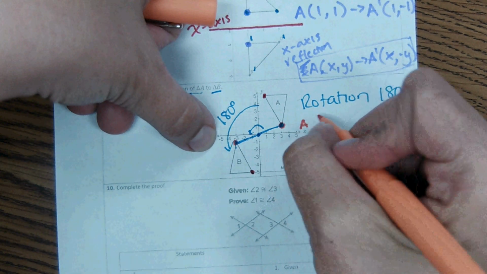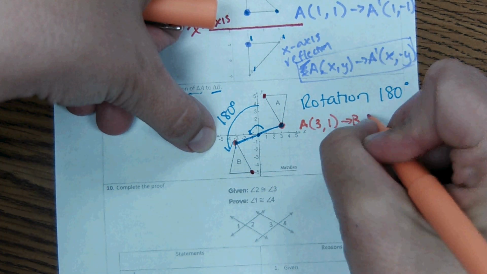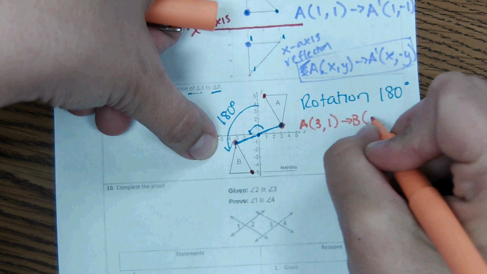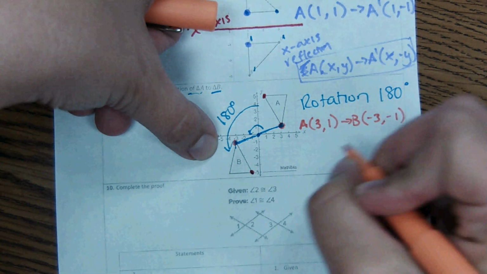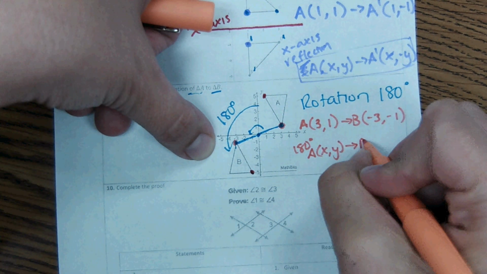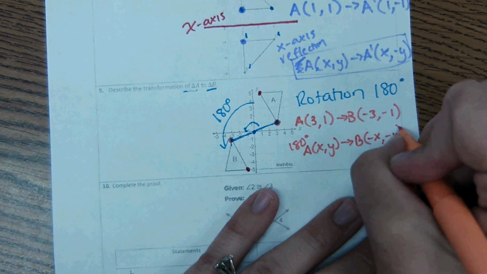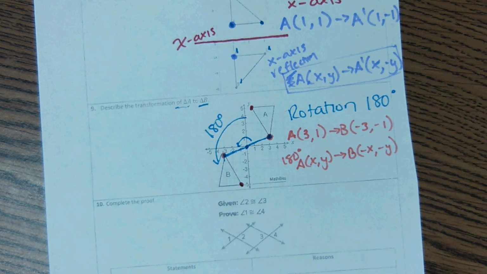On triangle A, it's at (3, 1), and on triangle B, it's at (-3, -1). So for a 180-degree rotation, A starts at (x, y), and then it becomes the opposite signs, (-x, -y). And that would be the rule.